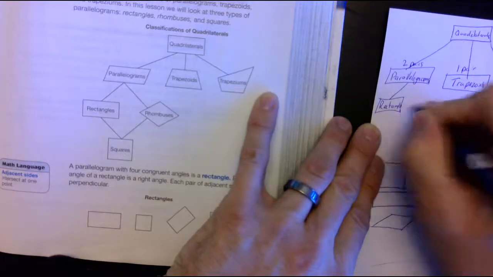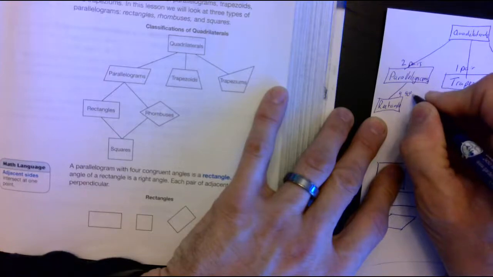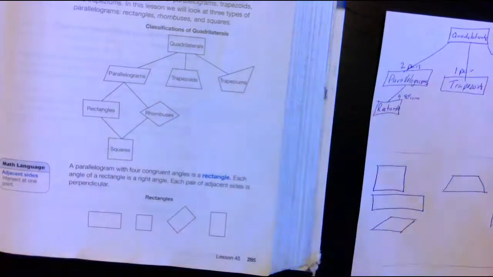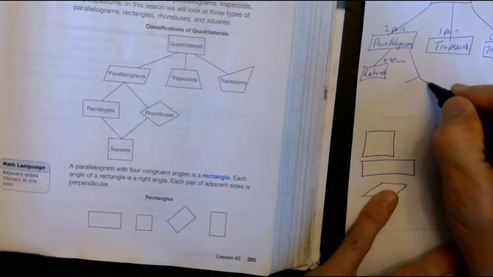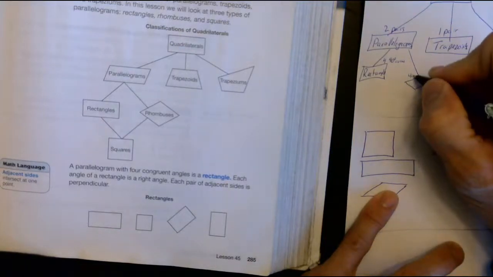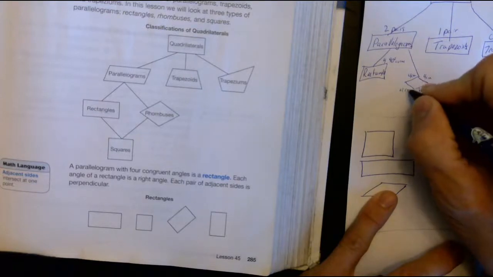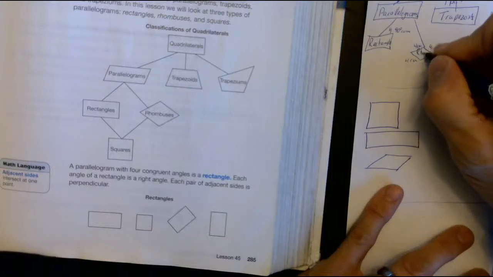And the rule for it to be a rectangle is it's got 4 90-degree corners. Okay? And underneath there, you'd have a rhombus. Now look at the rhombus, it's kind of squished down, so those are not 90 degrees. To be a rhombus, you have 4 sides that are all the same. That's a rhombus. So go ahead and put a rhombus in there.